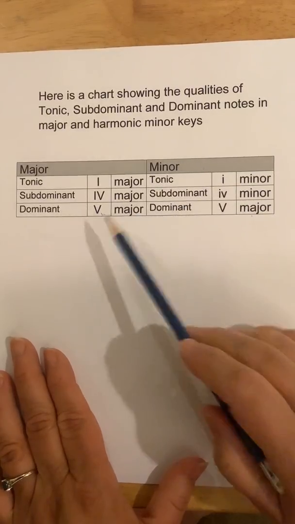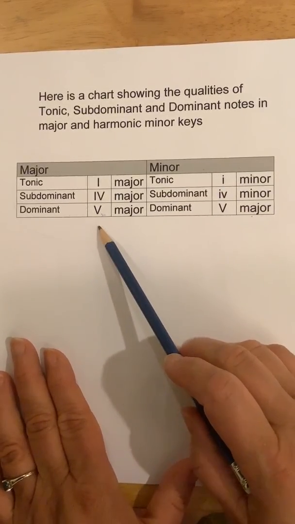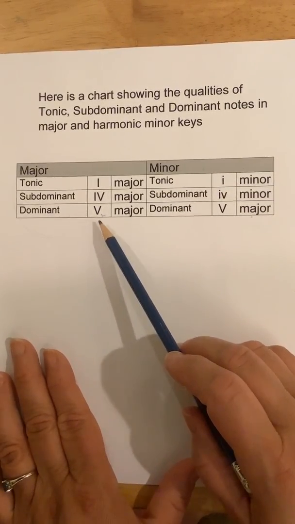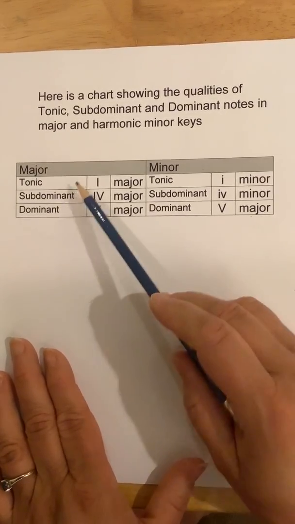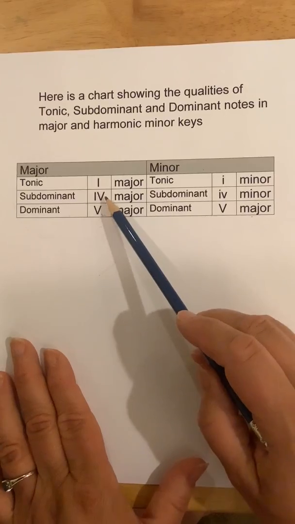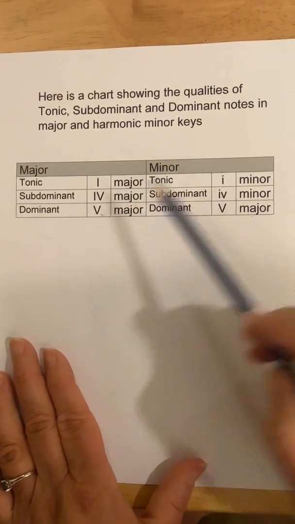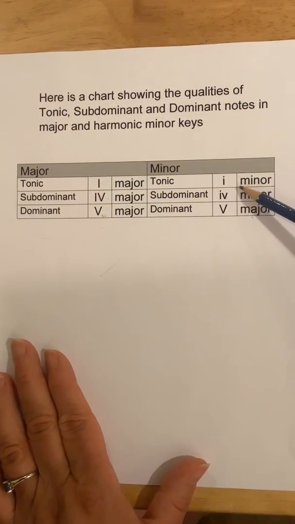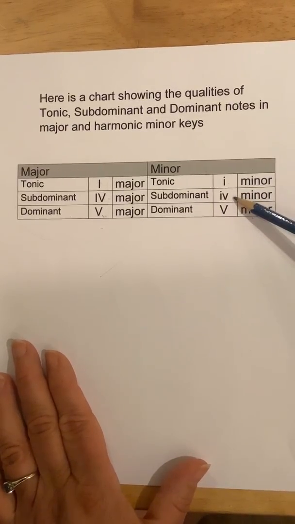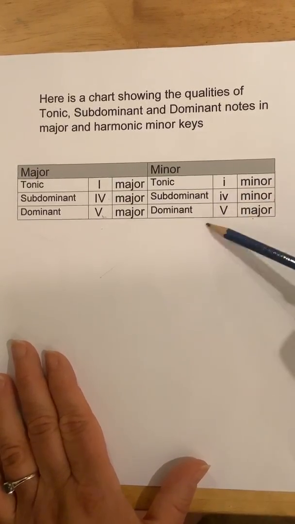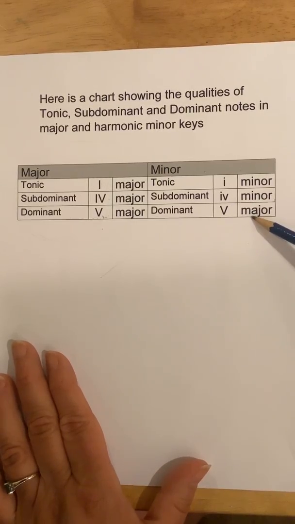Okay, so when you've got a cadence, for example, in a major key, or you're dealing with chords in a major key cadence, for example, they're all going to be major because these are the only 3 chords you're going to deal with: tonic, subdominant, dominant. But when dealing in the minor key, two of them will be minor. Your tonic and subdominant in a minor key are minor triads. Dominant still stays major. Hope this helped.